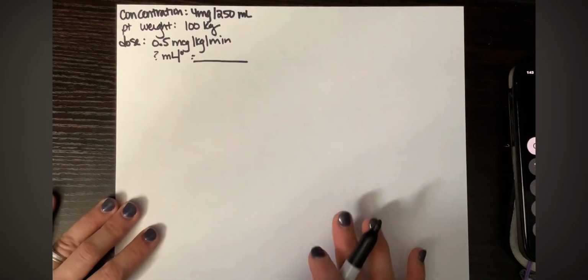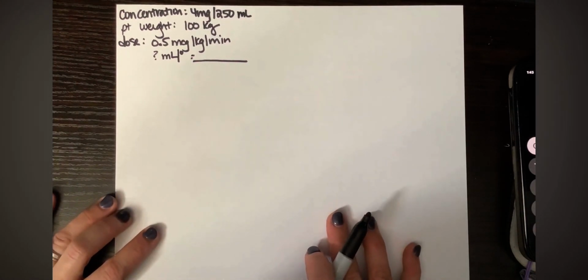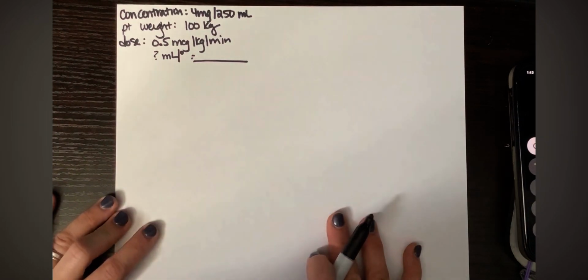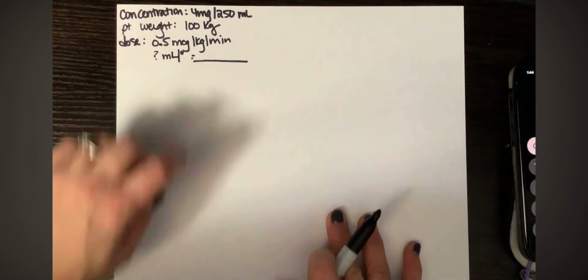So our first practice problem: concentration is 4 milligrams in 250 mLs, and the patient weight is 100 kilos. Our dose is going to be 0.5 micrograms per kilogram per minute. Now, we are solving for mLs per hour, and I want to highlight something.